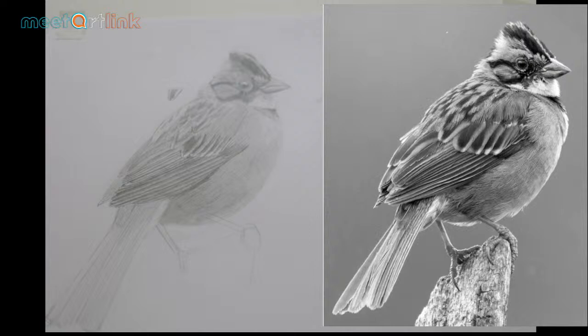And then if we work on this, we can see this. And these feathers are going in, and they're creating this shadow. We could still darken this more.